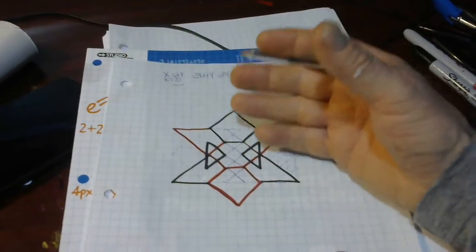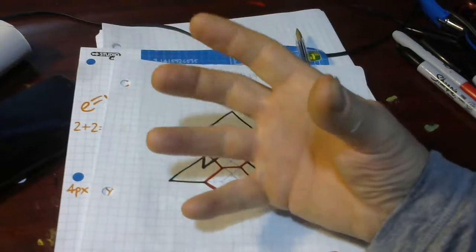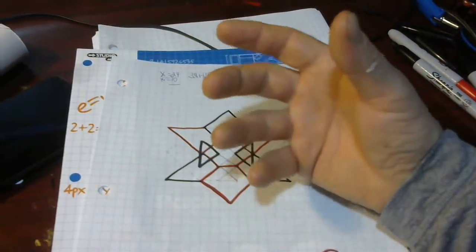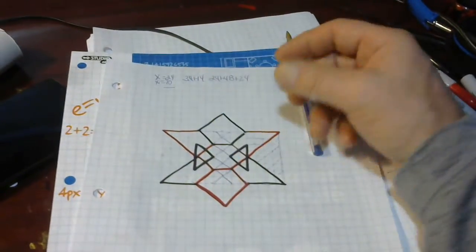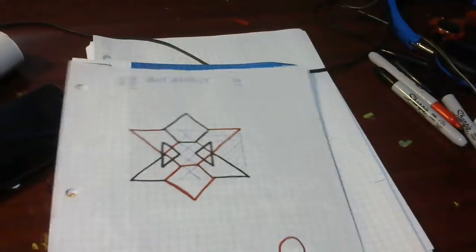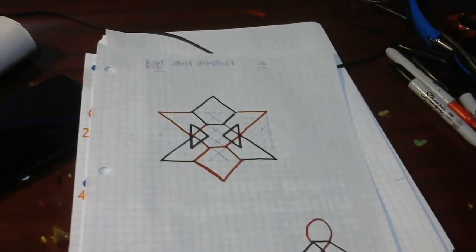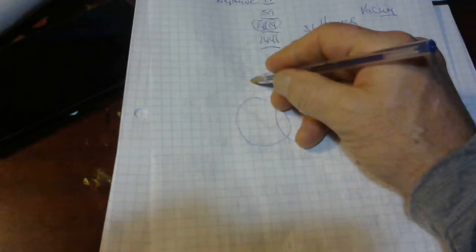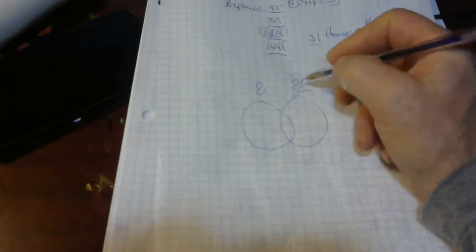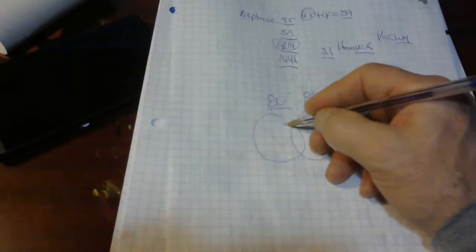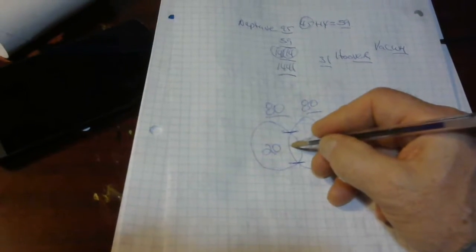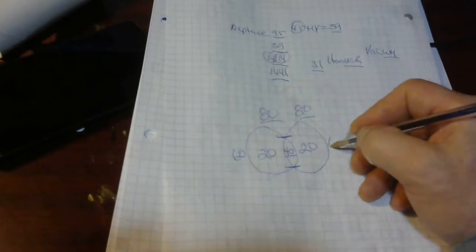A pixel shows truth, because you need a certain amount of space to do something for the naked eye to see it. You have to understand what the eye of 2020 is. The eye of 2020, each one of these has a value of 80. 80, 80. They meet over here, and 20 is cut off on each side, and meets inside of here. 40, 60, 60.